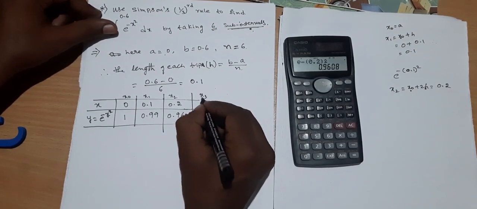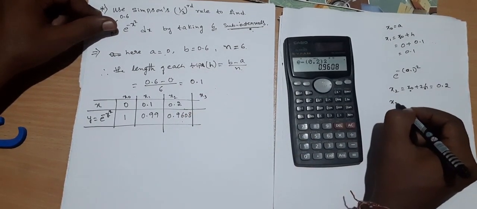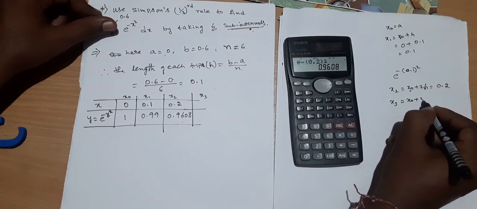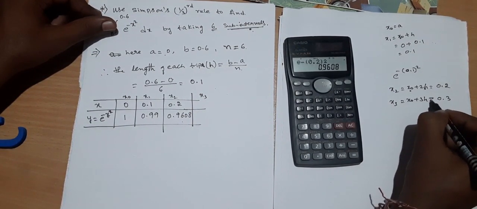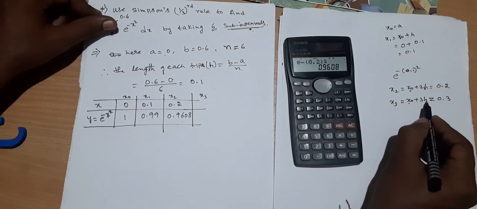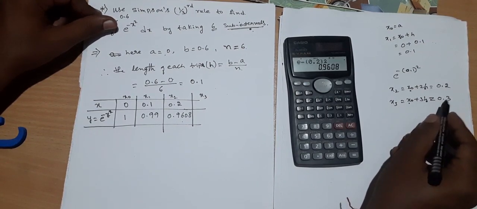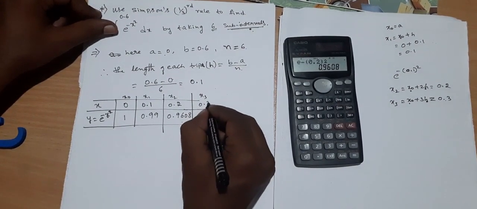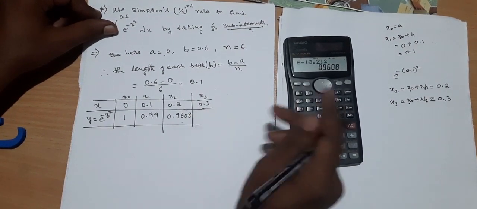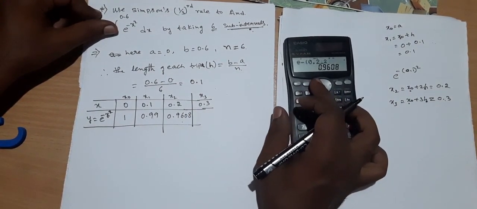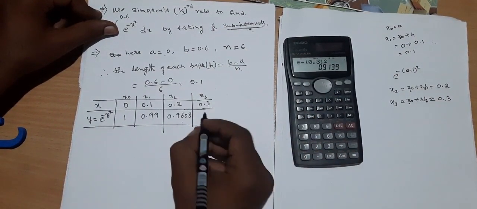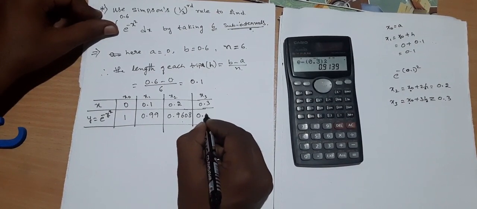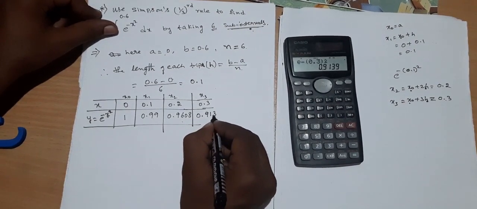Now what do you get? x3. x3 equals x0 plus 3 times of h. So we'll get 0.3. x0 value is 0, h value is 0.1. So if you multiply, you get 0.3. So what do you get for 0.3? How much you get? It is 0.9139.